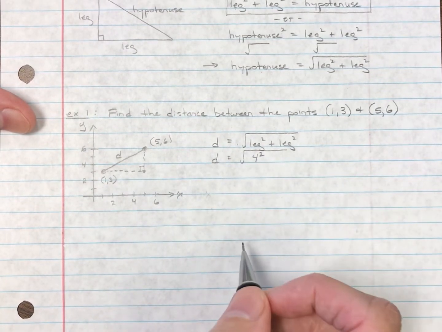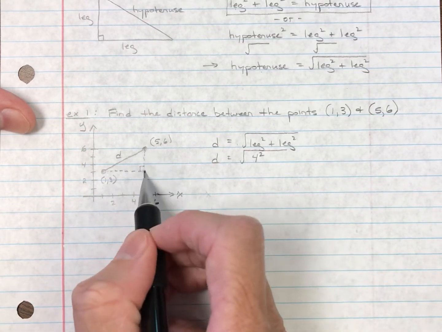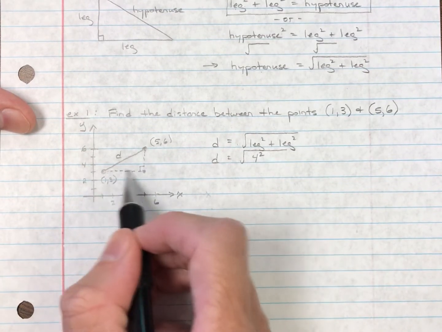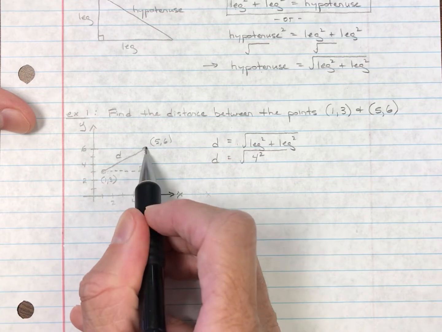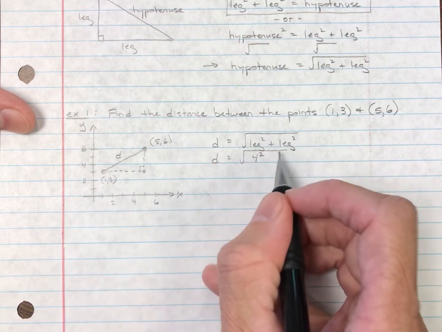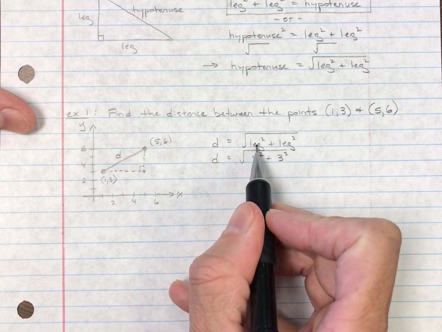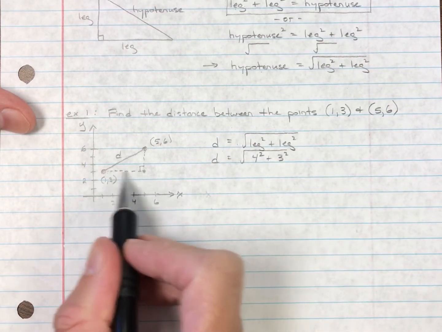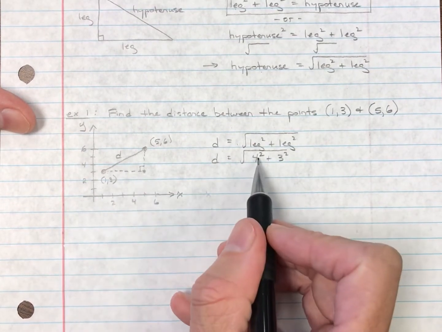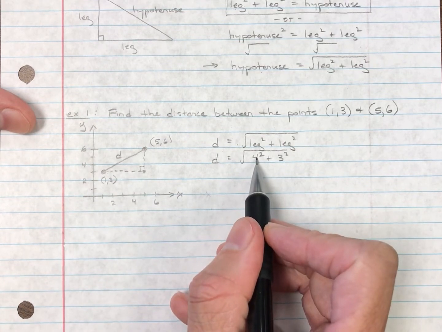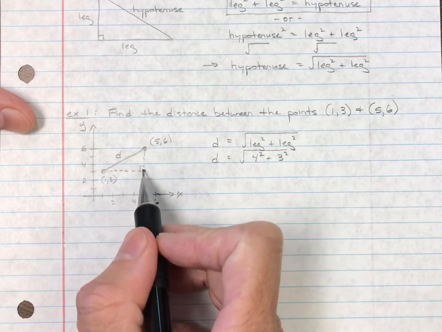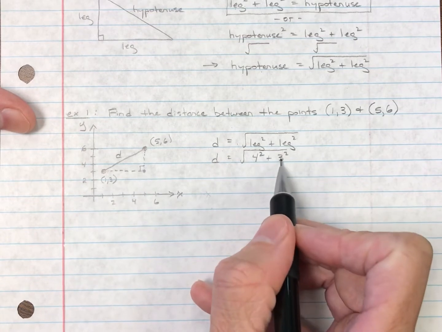So 4 squared. This is the second leg, and this one goes from 3 to 6. So its distance is 3. So I've replaced the leg length, in this case the horizontal leg's length, with the fact that it's 4 units long. And the vertical leg, in this case, is 3 units long.